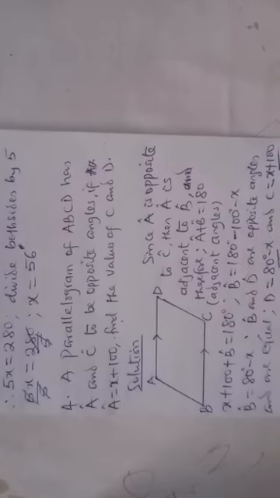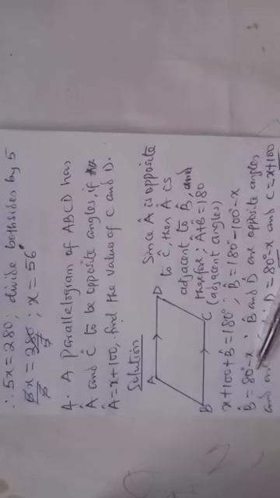Now I want to get the value of B. So angle B becomes 180 minus the whole thing here. Angle B is equal to 180 minus 100 minus x. If I say 180 minus 100, I'm going to have 80, then minus x follows. So the value of angle B is 80 degrees minus x.